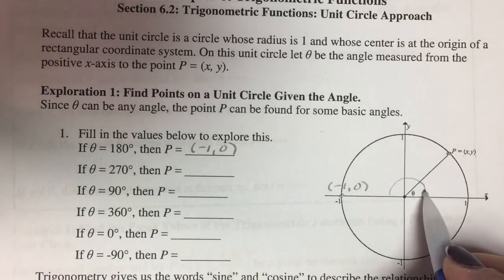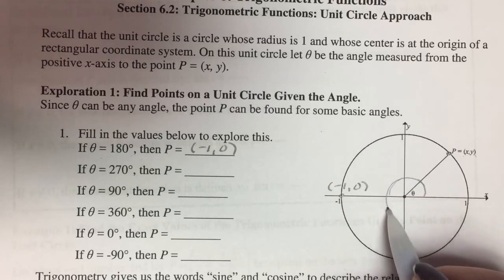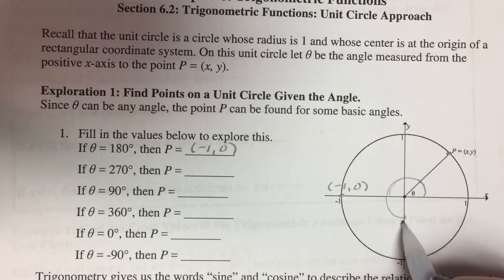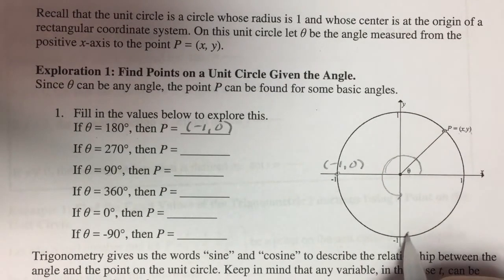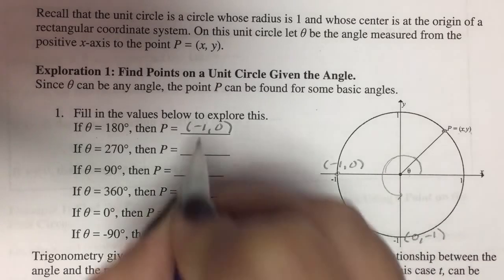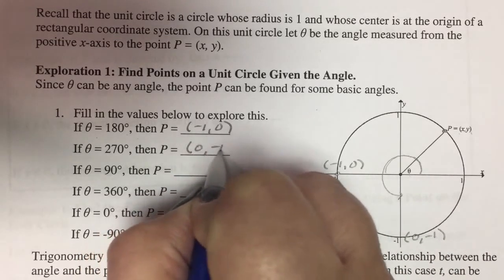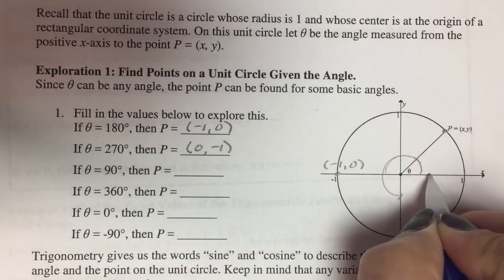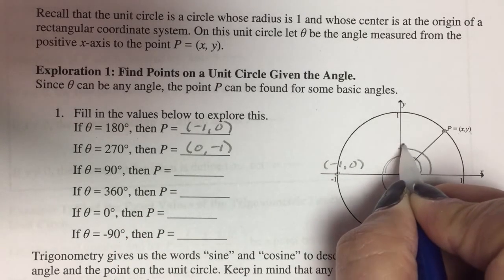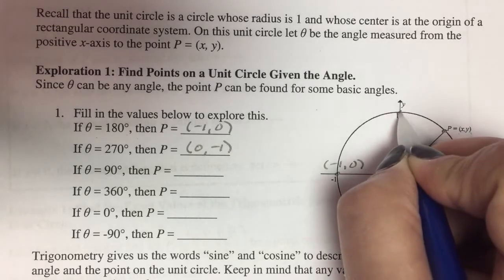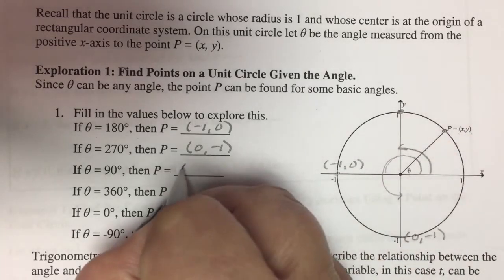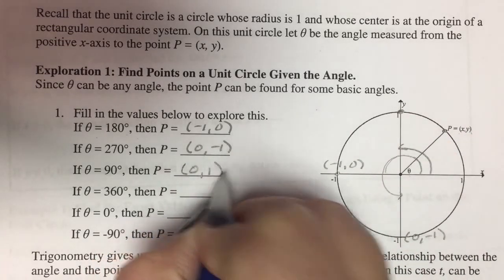If my theta is 270, 270 is down here. What is the name of this point? That point is 0, -1. If my theta is 90, you know that that's up here. What is the name of that point? I think we all can agree that point is 0, 1.